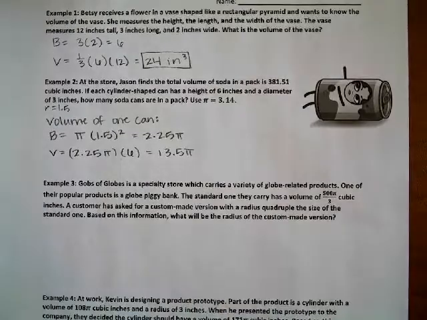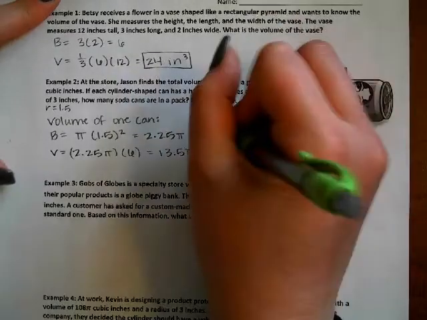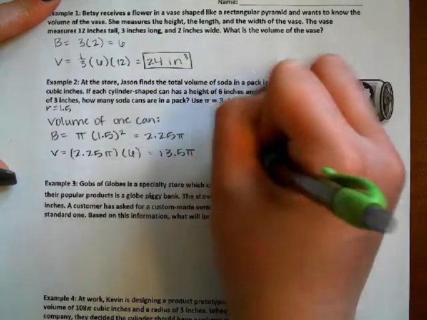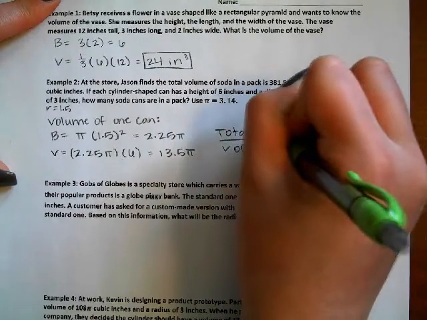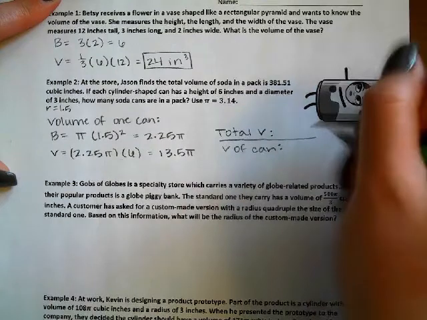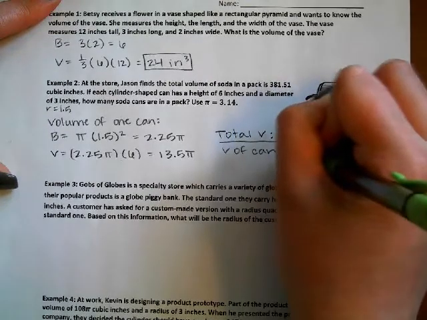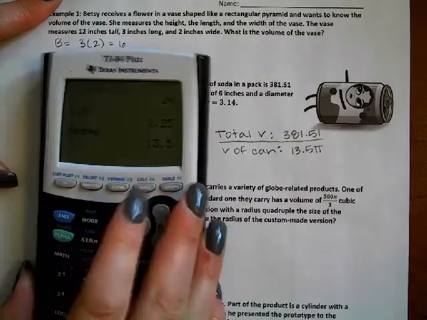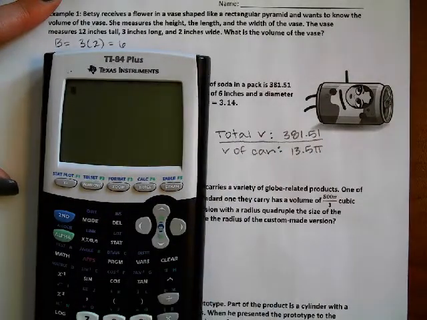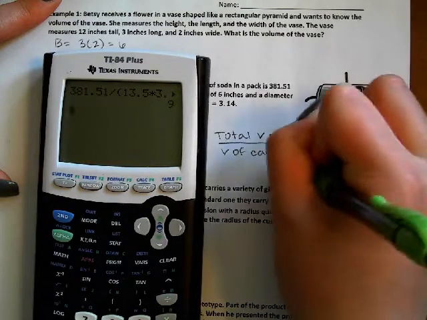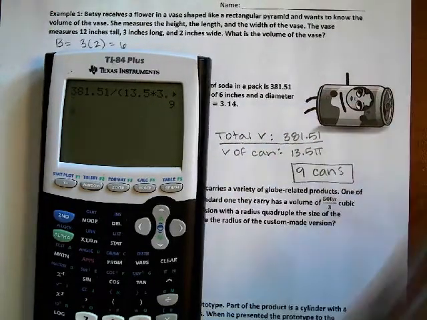And so to be able to figure out how many cans are in that pack, we can do the total volume divided by the volume of a single can. So the total volume divided by the volume of a single can is going to tell us the number of cans. So we're going to do 381.51 divided by 13.5 pi. And they told us to use 3.14 instead of pi. So I'm going to do 381.51 divided by 13.5 times 3.14. And I get 9 cans. 9 cans in a pack.